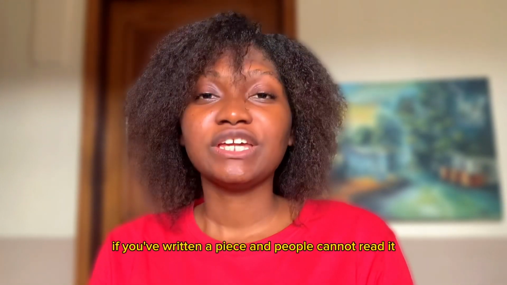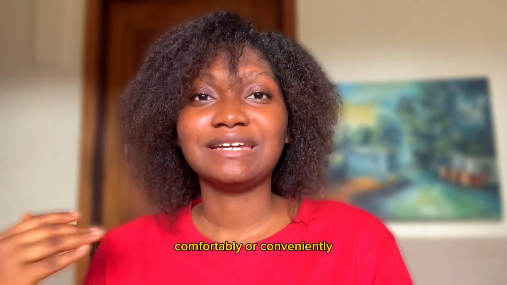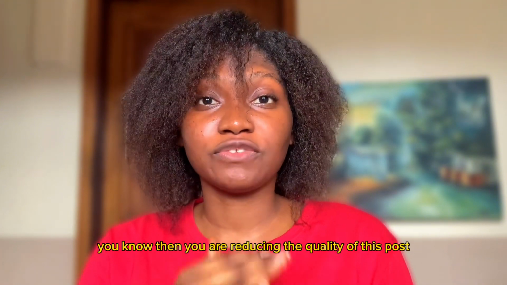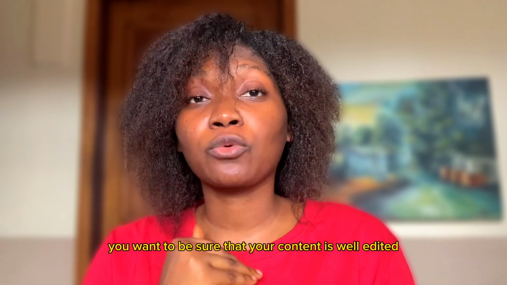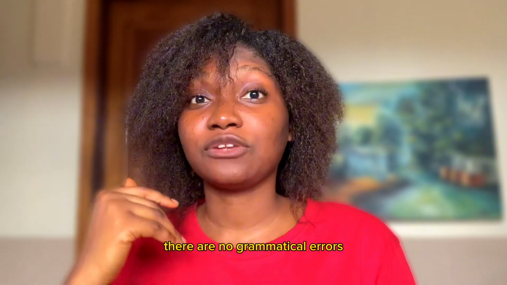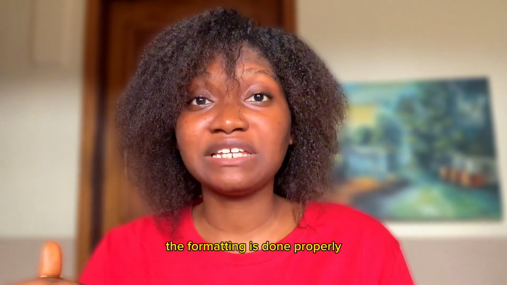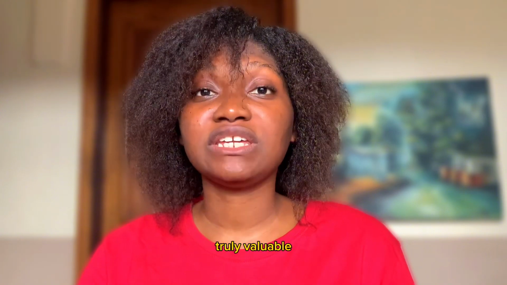This is an error. If you've written a piece and people cannot read it comfortably or conveniently, then you are reducing the quality of this post, and this is going to affect your SEO score. So you want to be sure that your content is well edited, there are no grammatical errors, the content is light and easy, the formatting is done properly, so that people can easily read through your content and it can be truly valuable.